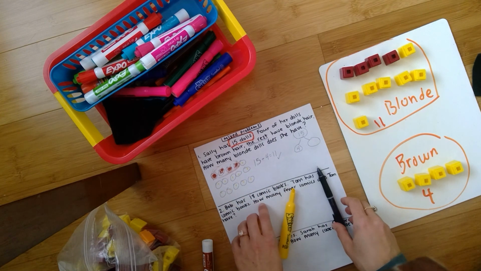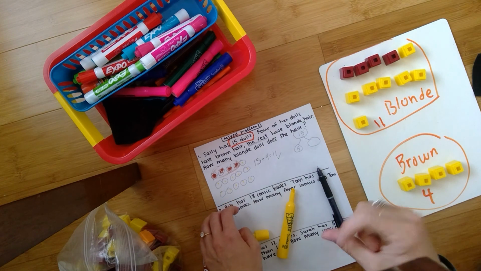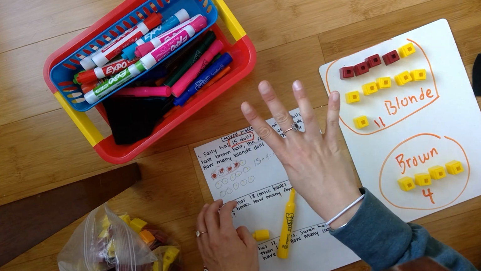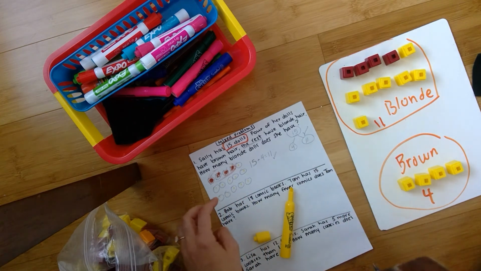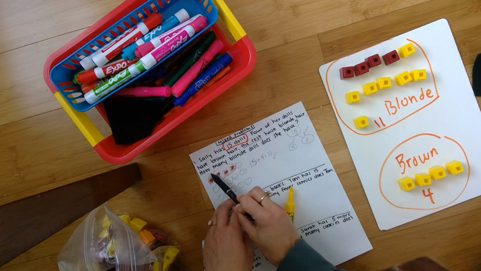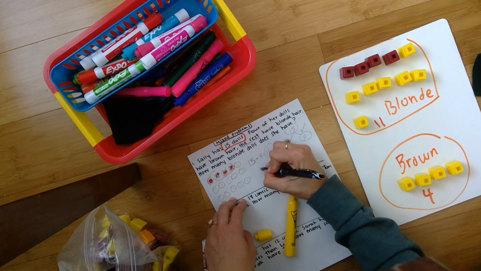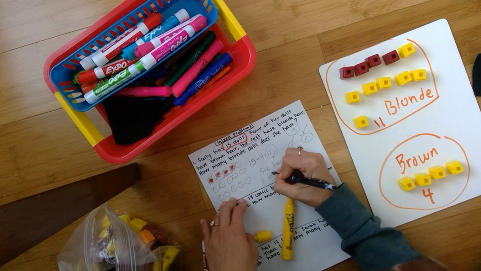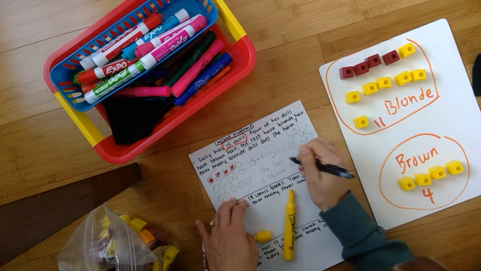We can count back. Put 15 in your head. Take away 4. 15, 14, 13, 12, 11. So I know it's 11. I even checked it a different way. So now we have to answer the question. How many blonde dolls does she have? She has what? She has 11 blonde dolls.